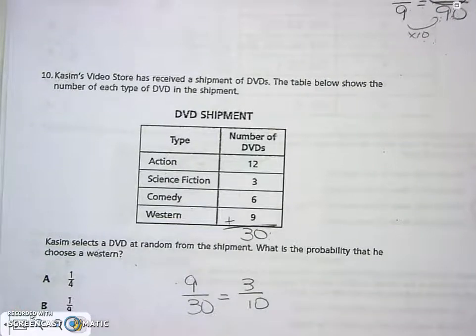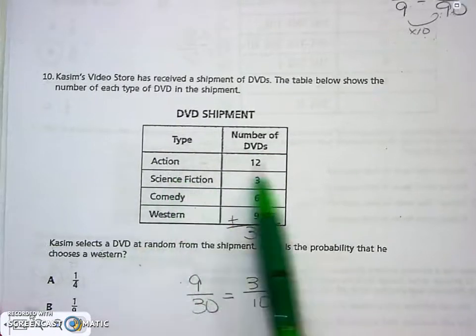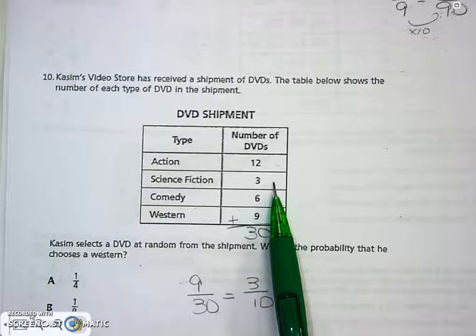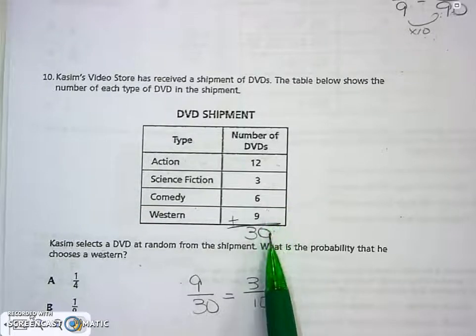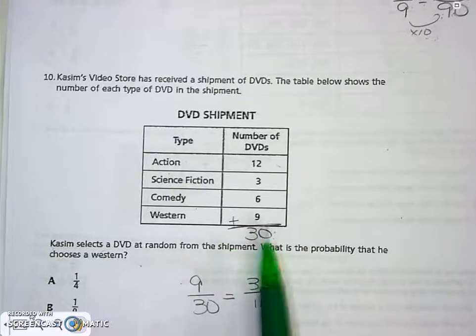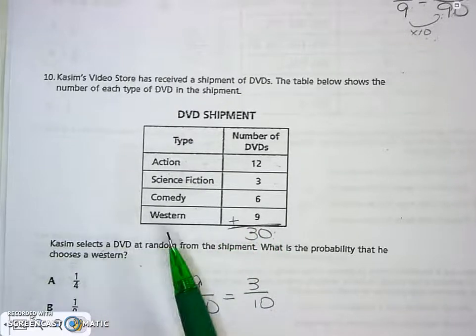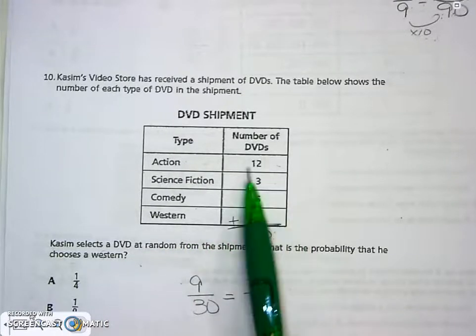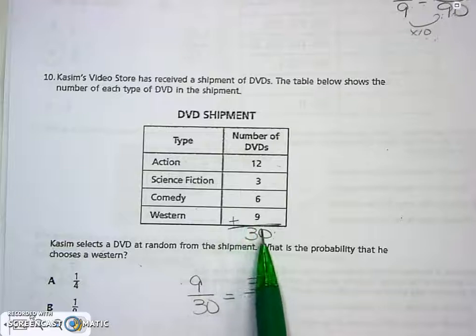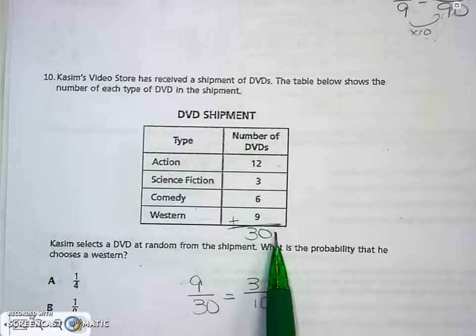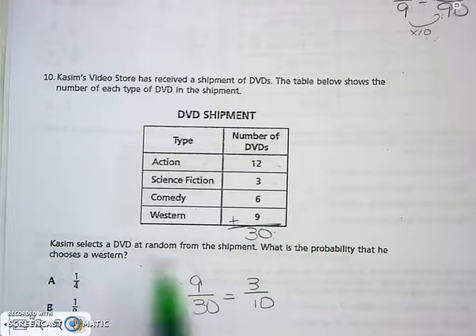Caslam's Video Store has received a shipment of DVDs. The table below shows the number of each type of DVD in the shipment. So I look, there's 12 action, 3 science fiction, 6 comedy, 9 western. So what does this mean right here? What did I do and what does this mean? Okay, I add them all up and I found out there are 30 DVDs in all in the shipment.